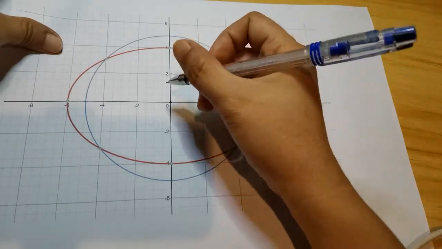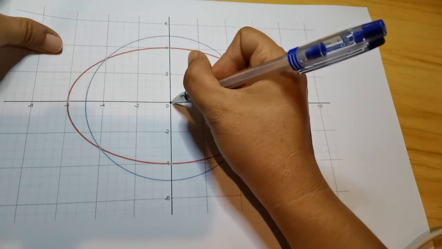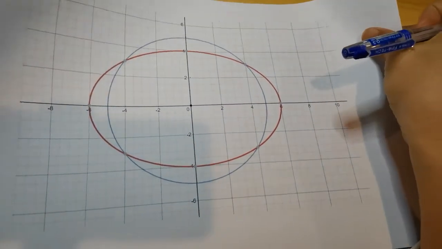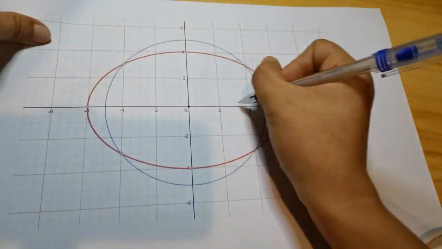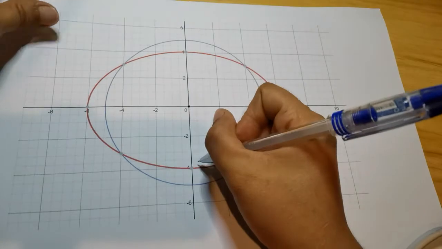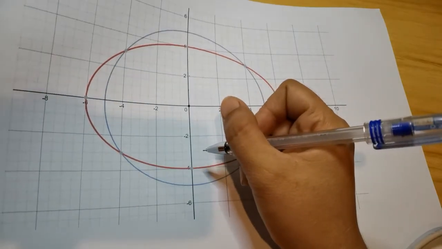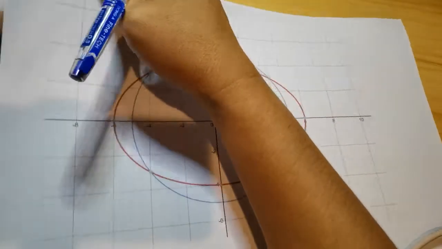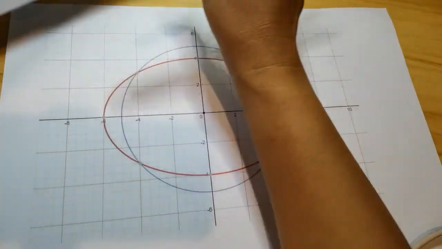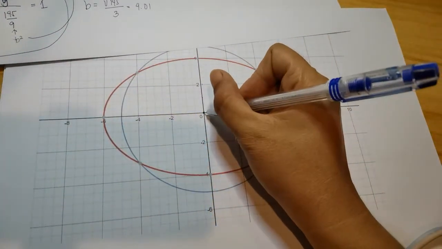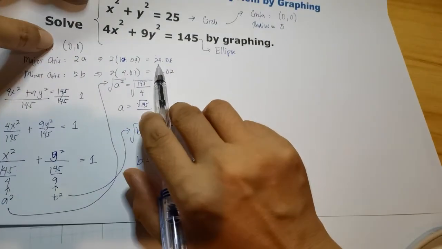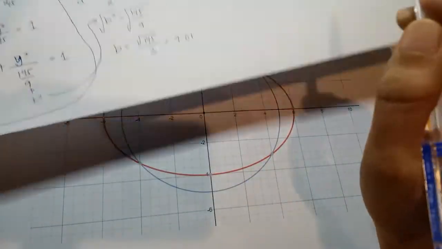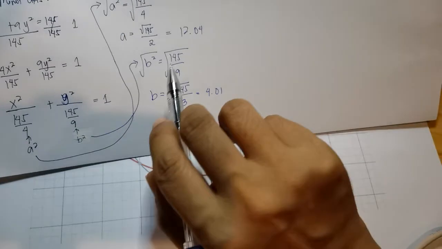And then, ito naman yung ating ellipse. Ang center natin ay sa 0 and 0. And then, since ang center natin ay sa 0 and 0, dun din mag-meet yung ating major axis at saka yung ating minor axis, which are perpendicular to each other, di ba? Okay, and then from one vertex to another vertex ay 12.04.